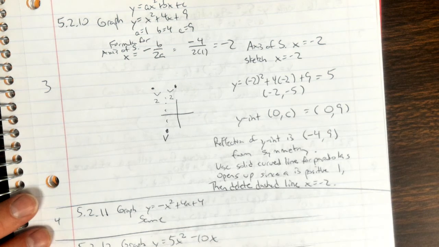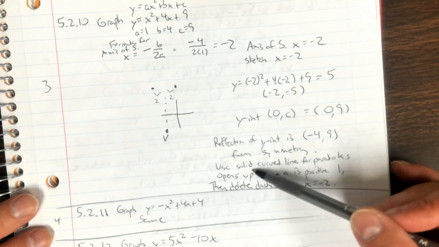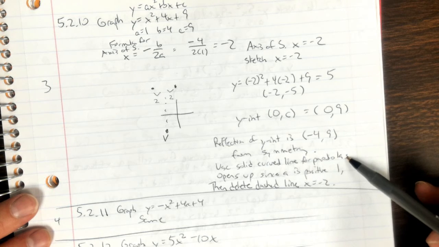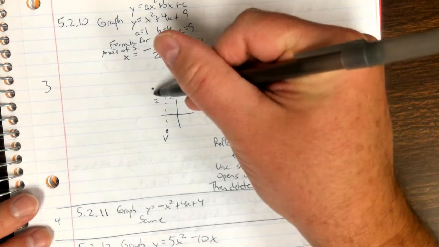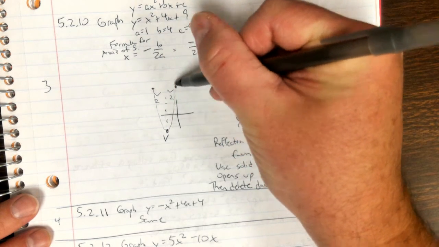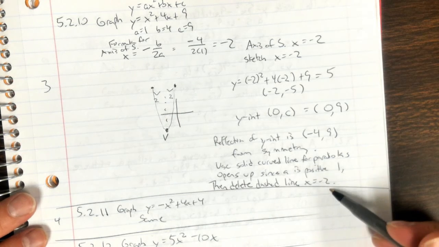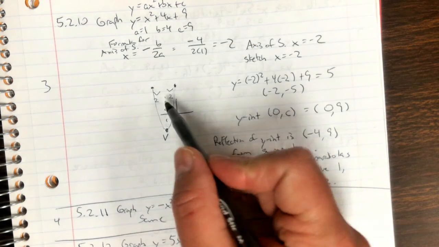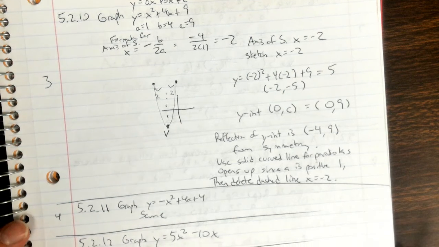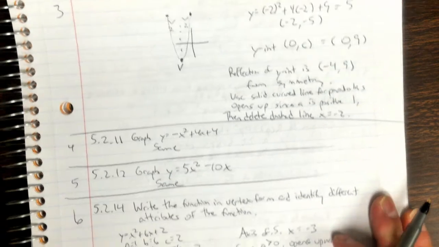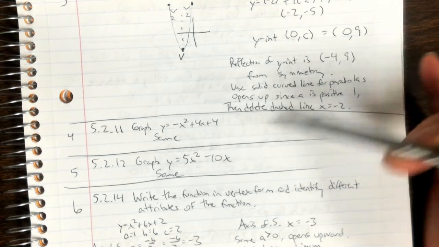So what they want you to do is use a solid curved line for parabolas, and it opens up since a is positive. So you're going to do this, and then they want you to delete the dashed line, x equal negative 2. So then you just take that away. Then there are the same instructions for this one and this one.